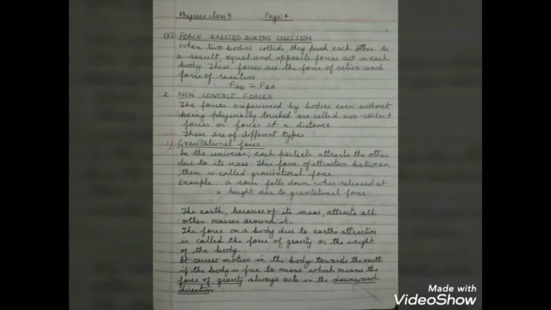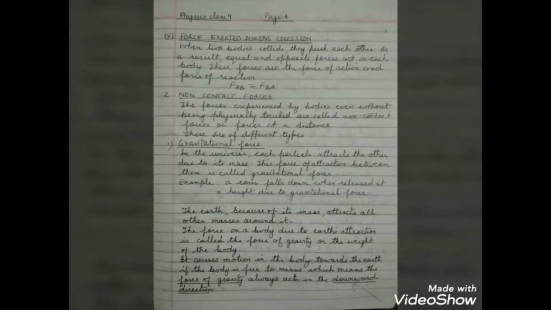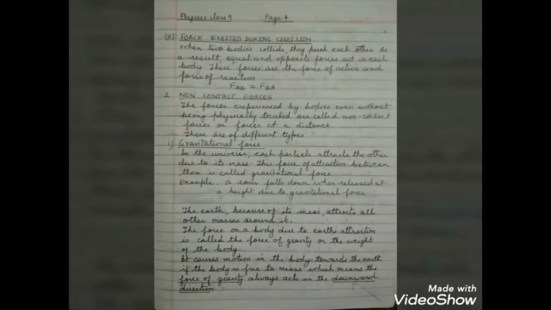These forces are the force of action and the force of reaction, which means when two bodies are colliding, the first body will exert a force on the second body, and in the same manner the second body will apply a force on the first body. The force applied by the first body on the second body will be equal to the force applied by the second body on the first body. That means FAB will be equal to FBA.